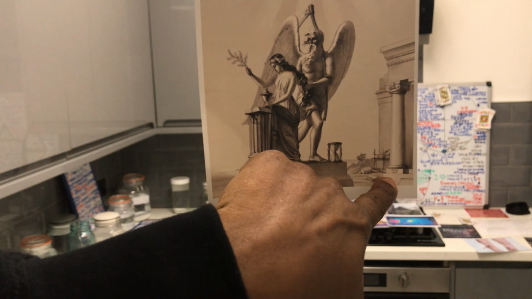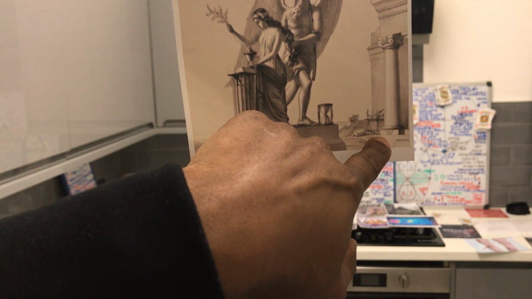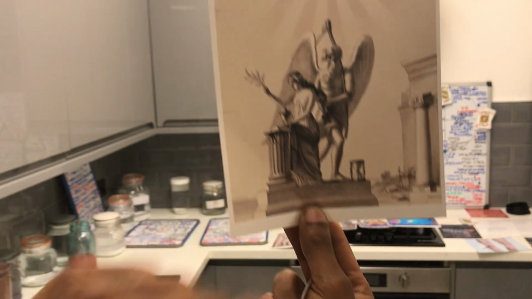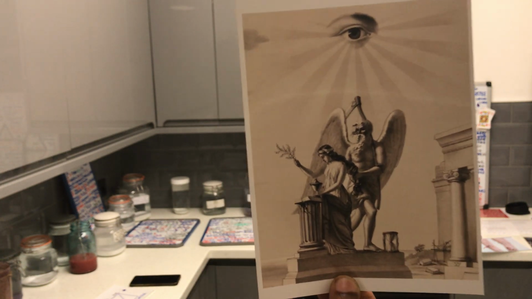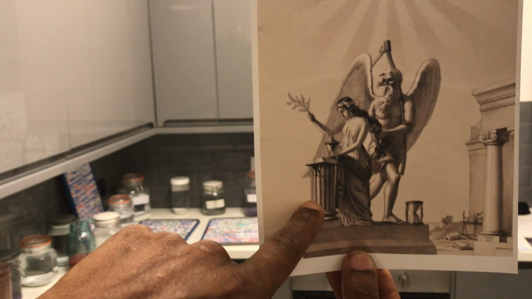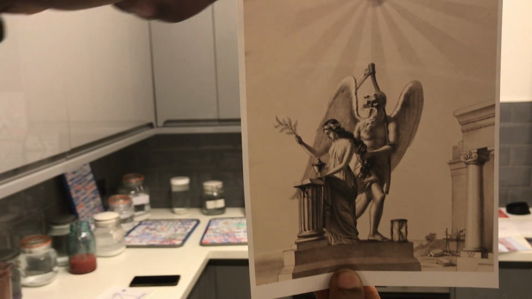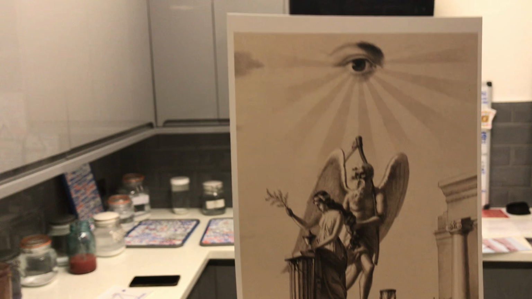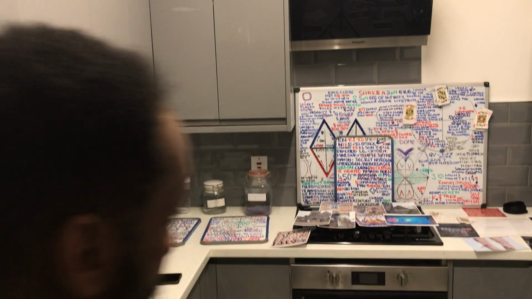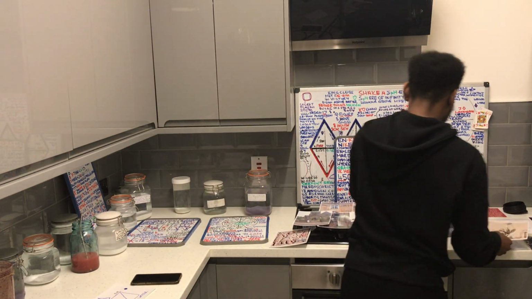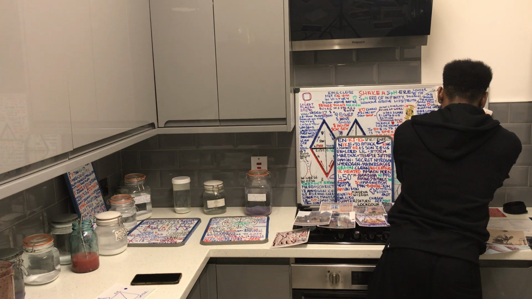And in actual fact, there's a little W there, which is going to give us the 5. And she is holding on to one pillar, and the other pillar is in the background here, and it is all happening under the eye of the Supreme Grand Architect. That's what is happening there.